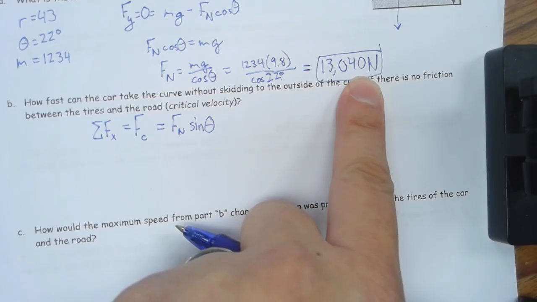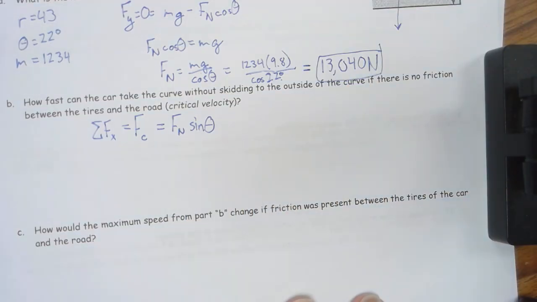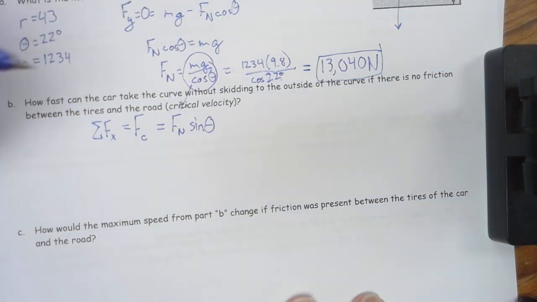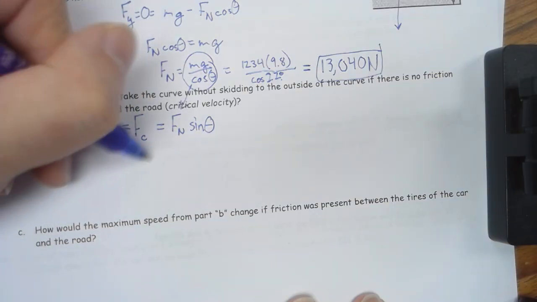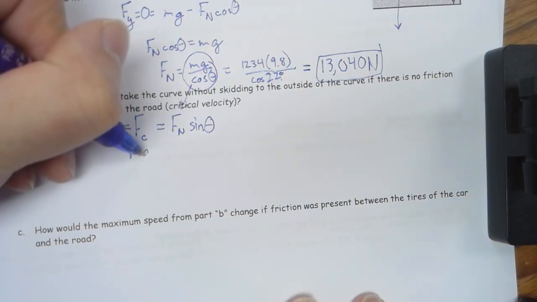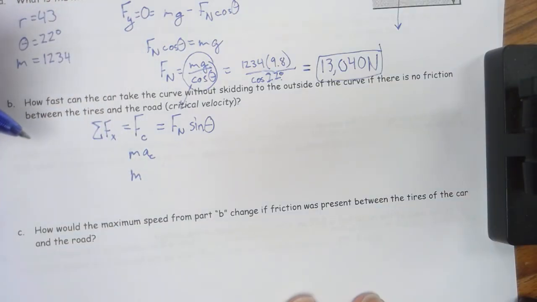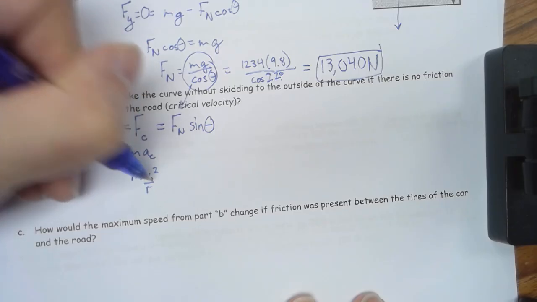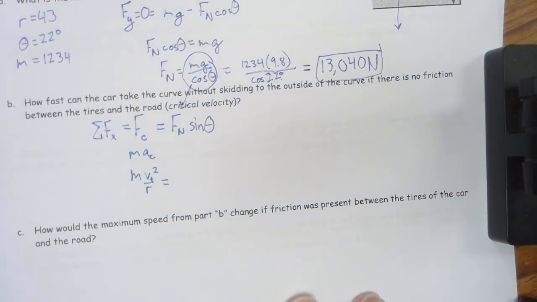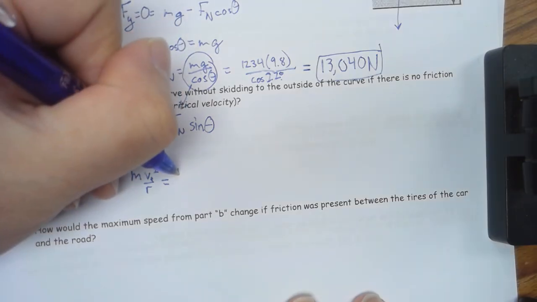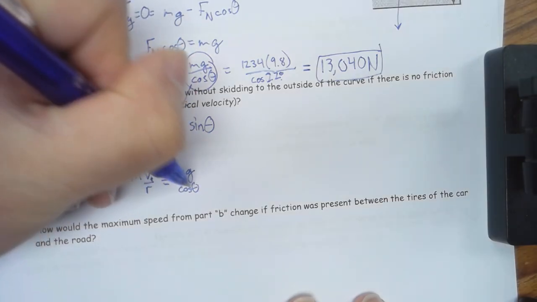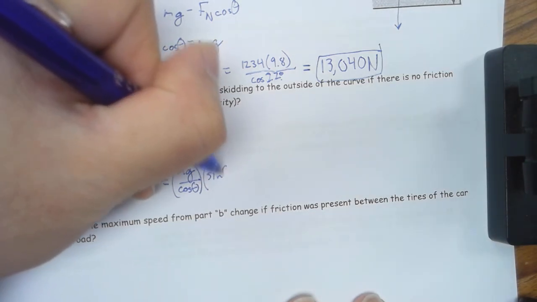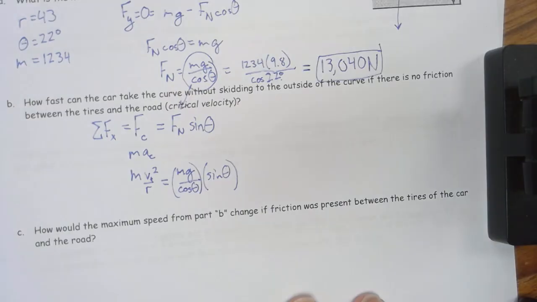But wait, is that all that is? Let's take a step back and plug this in for funsies, because we need to see a couple of math things. Fc. What is mac? What does ac break down into to find the speed? Yeah, v squared over r, the tangential velocity. And then we said that this breaks down into mg over cosine theta times sine theta.